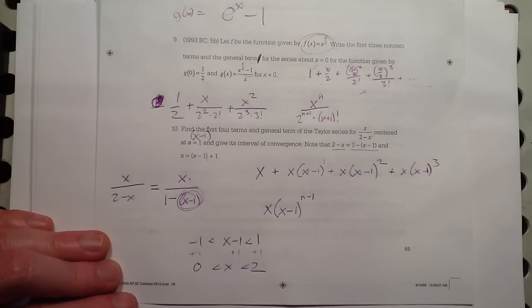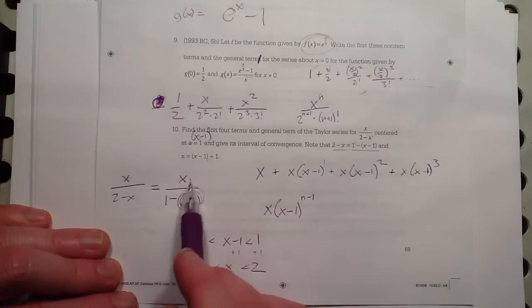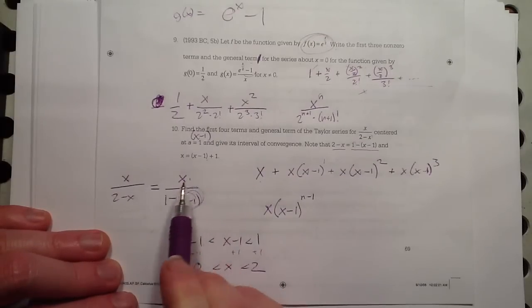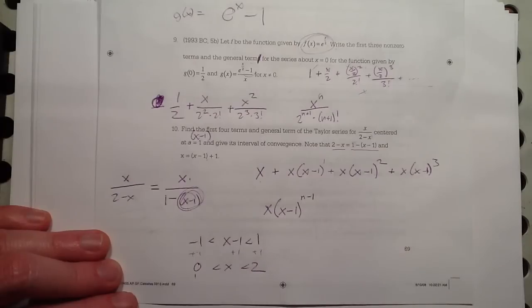Answer is no, you don't. Because for a geometric series, you do not get convergence at the endpoints. Although, now that I'm saying that, because we have an x on the top, if x is 0, that's going to make 0 plus 0 plus 0 plus 0. So maybe I take that back.